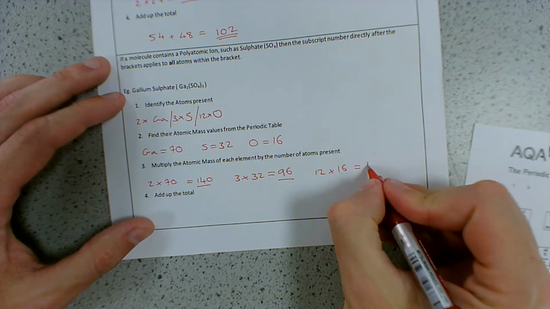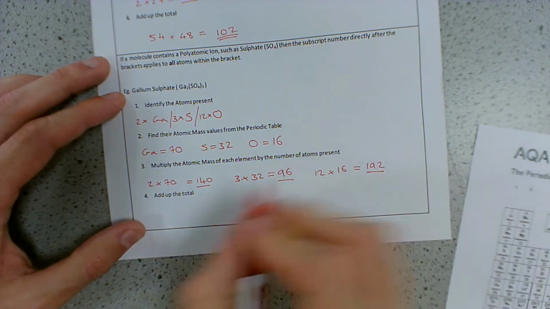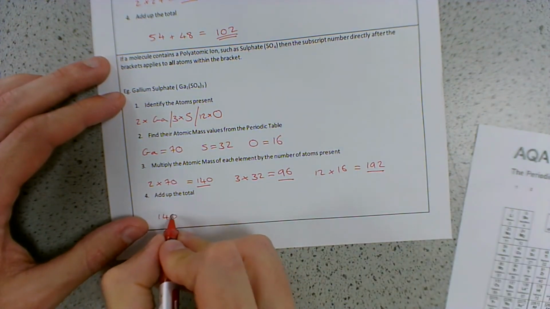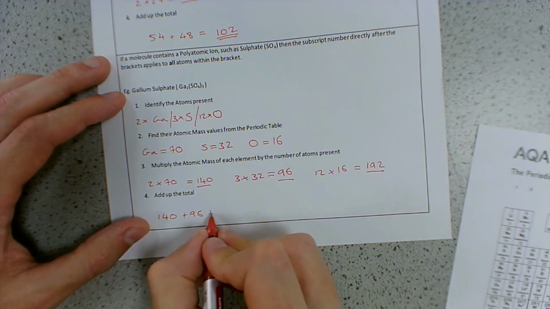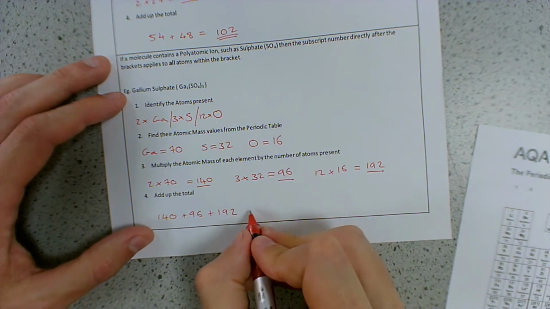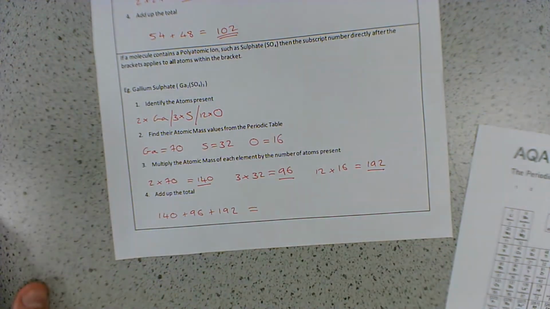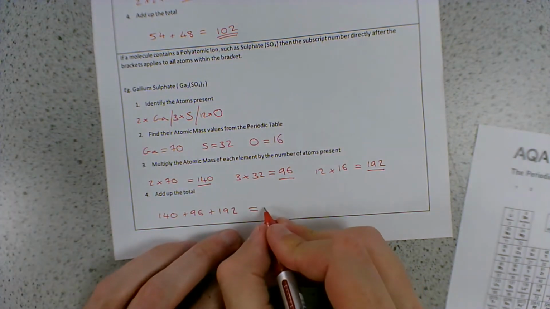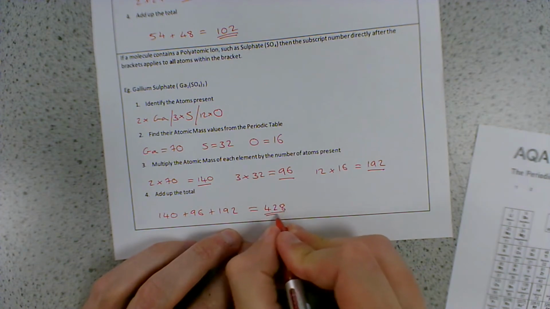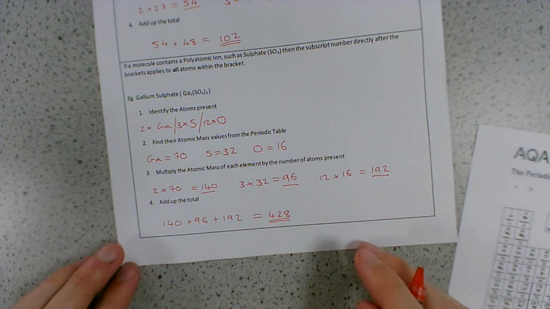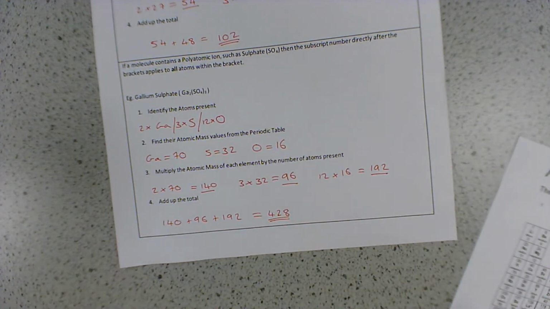It's 192. And then add up the total. So 140 plus 96 plus 192 equals 428. And there is our relative formula mass of gallium sulfate.